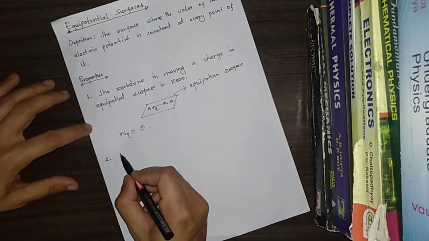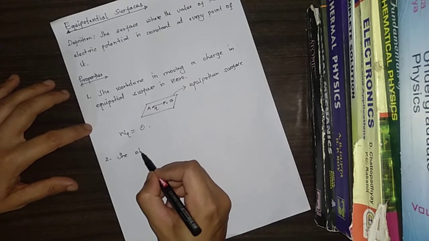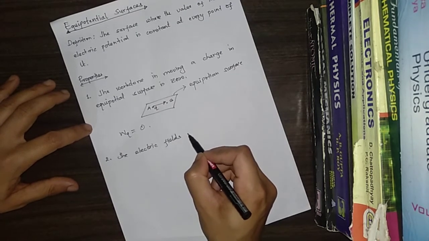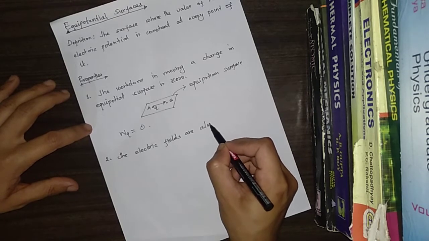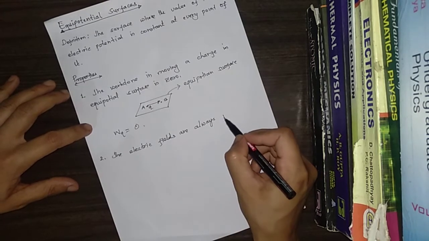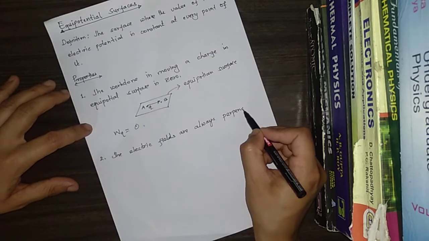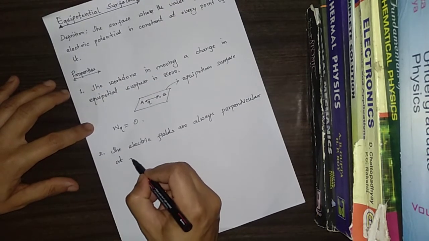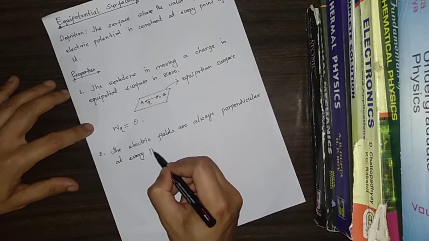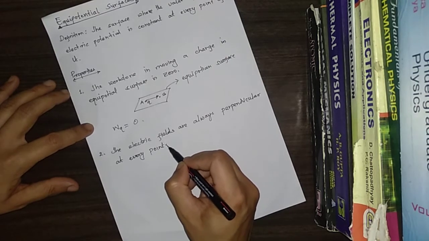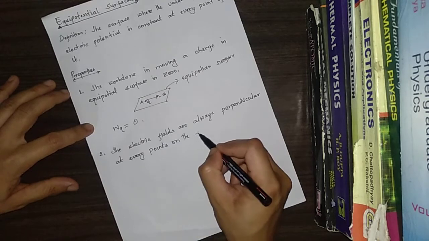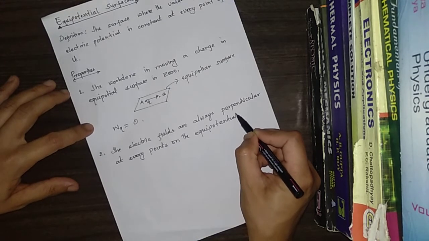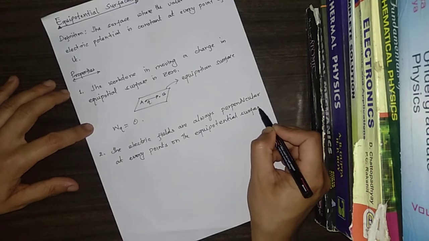Number 2 is the electric fields are always perpendicular at every point on the equipotential surface.